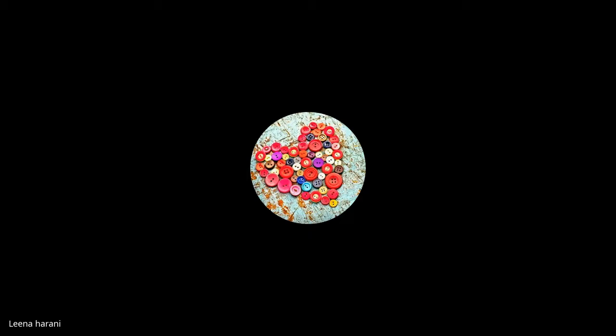Once we create this login screen, the registration screen is the same as the login screen. We can just copy paste as well.